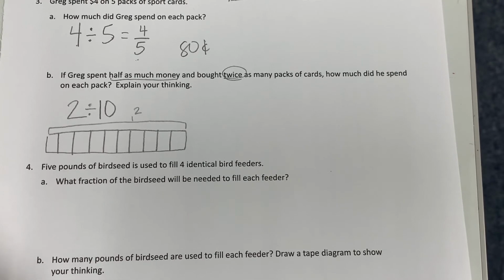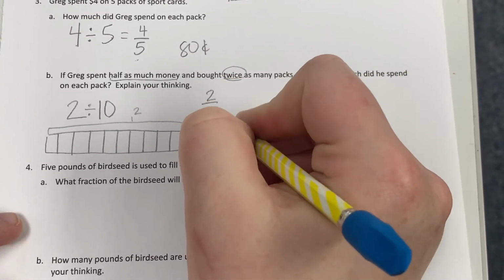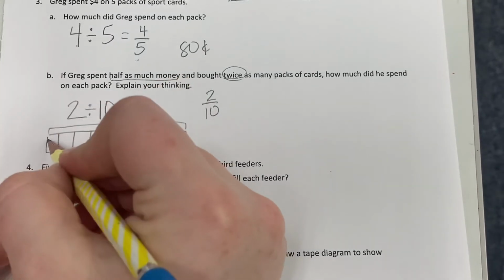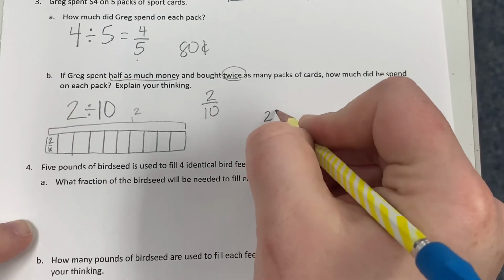So now, how would you write 2 divided by 10 as a fraction? 2 over 10. So each one of those sets now would be worth what? 2 tenths. And that would be 20 cents each.